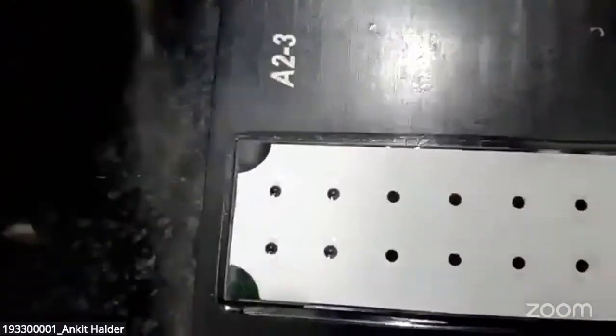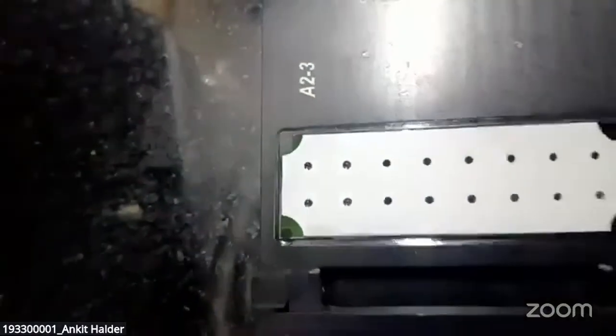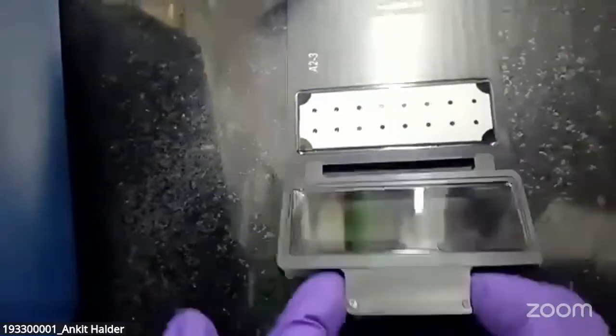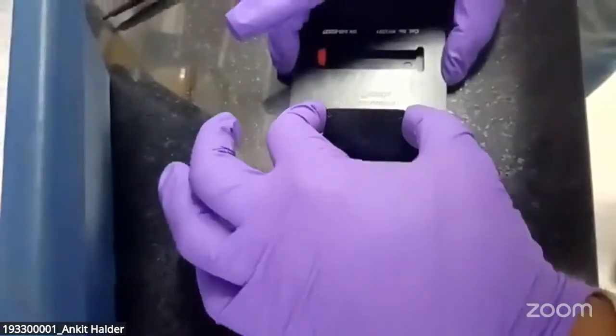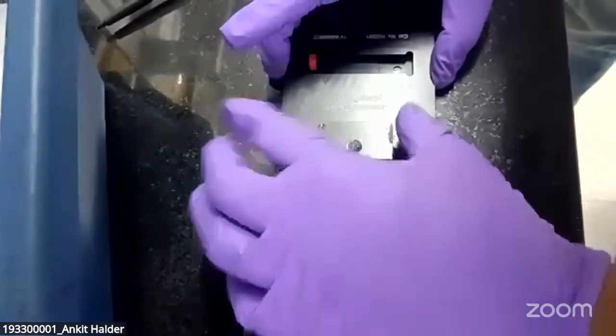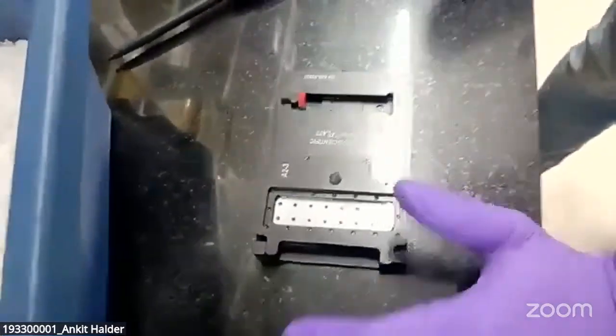So you can see the drops on the micro droplet plate. Now I will close the lid. So your micro droplet plate and your samples are ready.